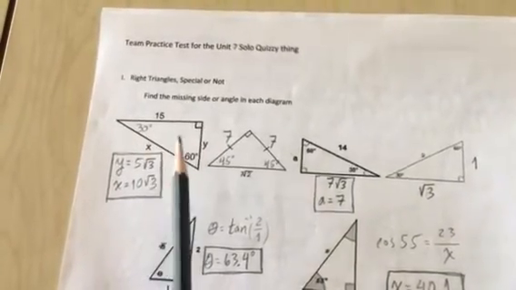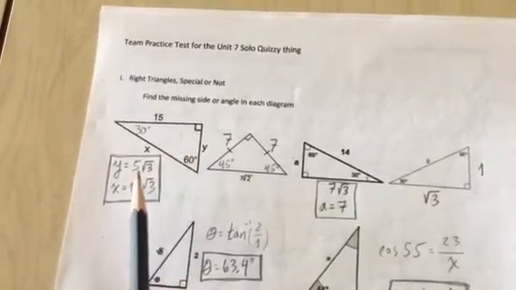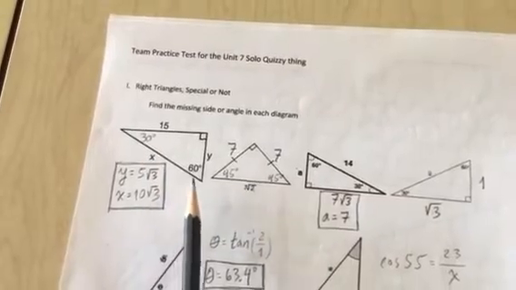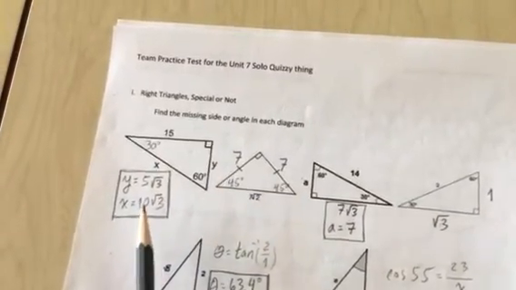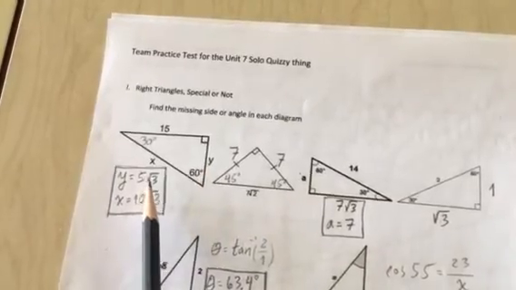This right triangle is maybe the weirdest one on the whole test. This is basically the length of the short side, 5 root 3, and the hypotenuse is 2 times that, or 10 root 3. But I thought I might want to illustrate a little bit how we got to this 5 root 3.